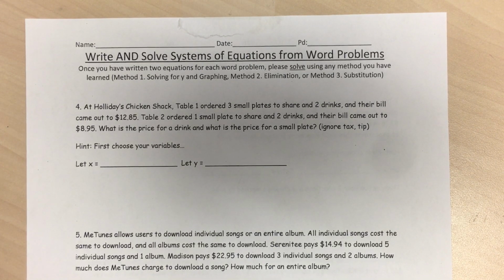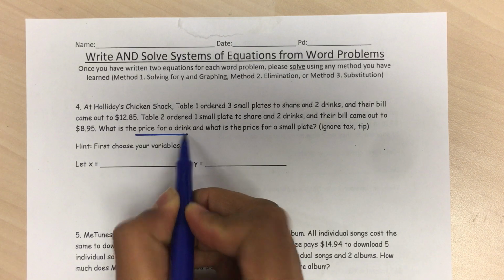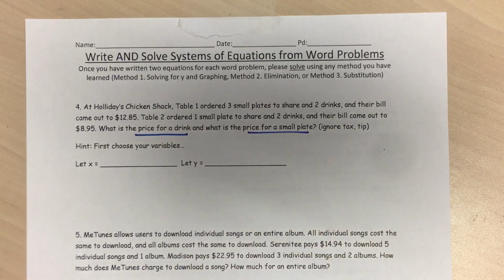Let's start with number 4, Holiday's Chicken Shack. We've got Table 1 ordering 3 small plates to share and 2 drinks, and their bill came out to $12.85. Table 2 ordered 1 small plate to share and 2 drinks, and their bill came out to $8.95. So our end goal is to find the price for a drink and the price for a small plate.